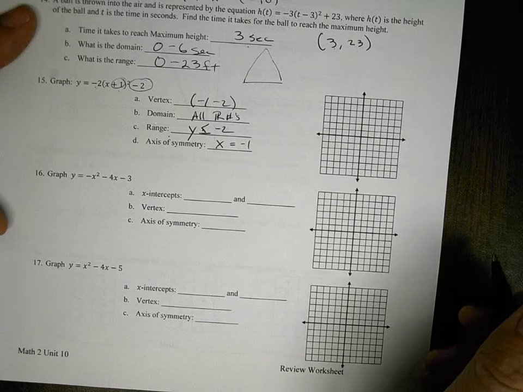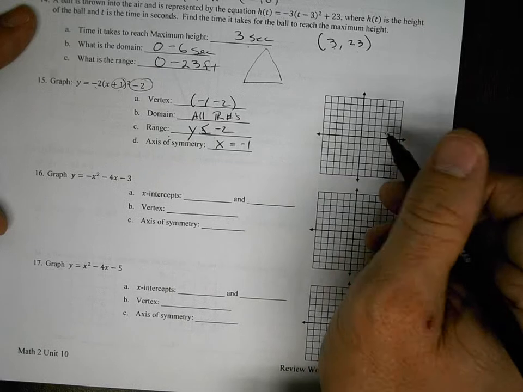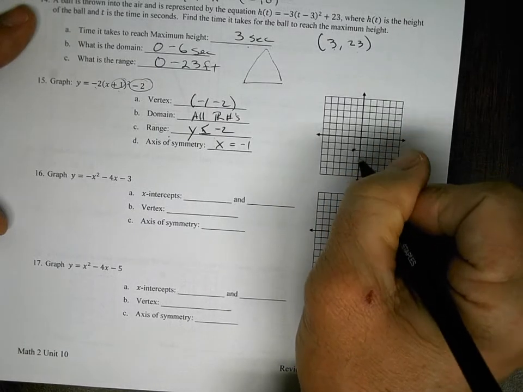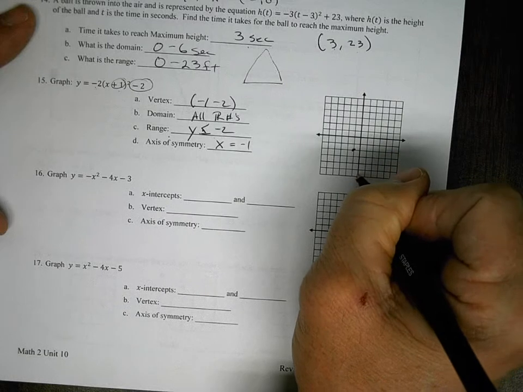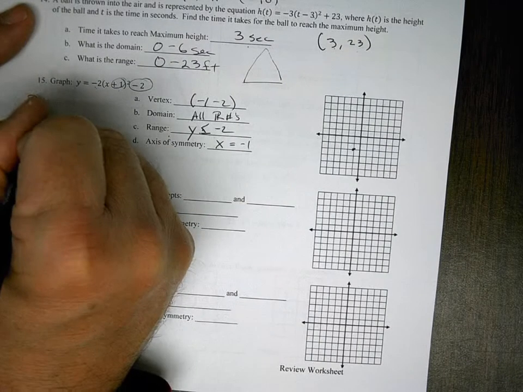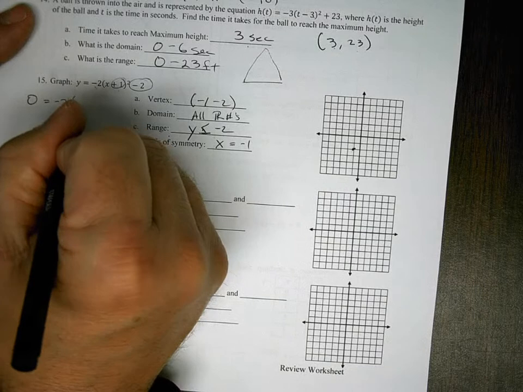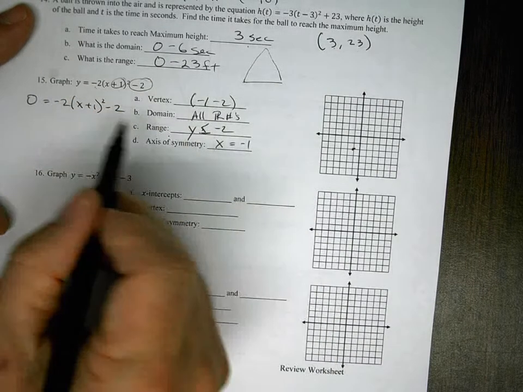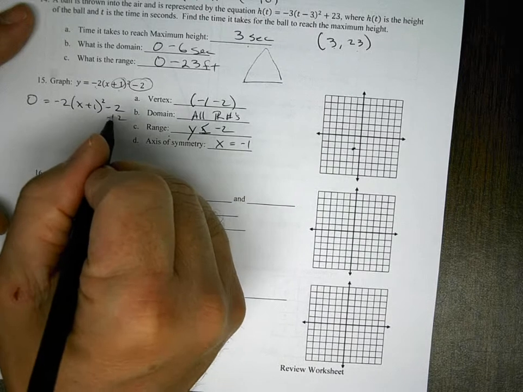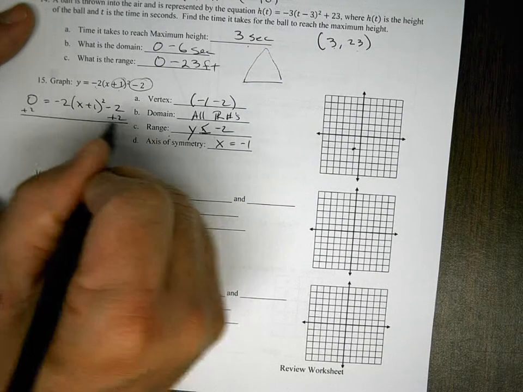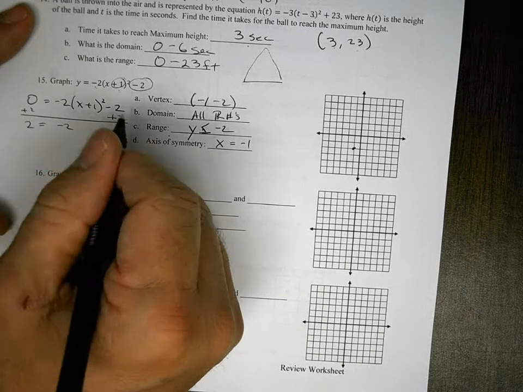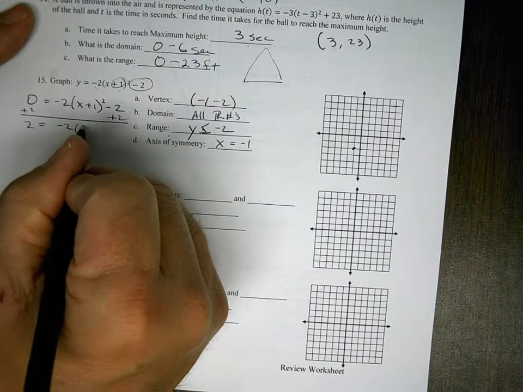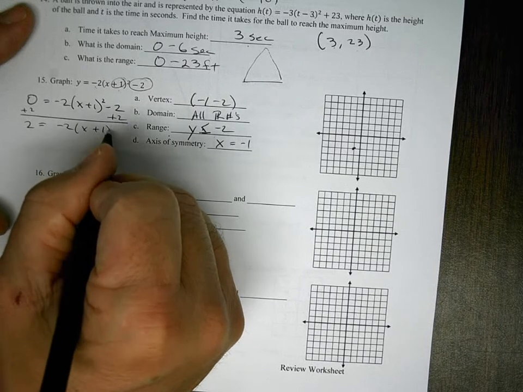If we wanted to graph this thing real quick, we could take the -1, -2. We know it opens down, so let's just find out when y equals 0. Well, if we take y equals 0, we first add 2 to both sides, and we get 2 equals -2 times x plus 1 squared.